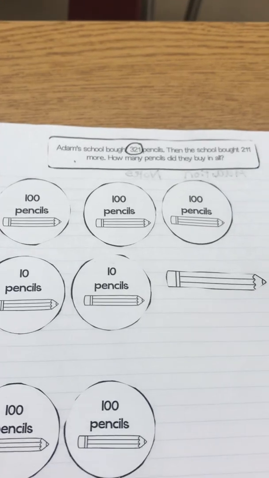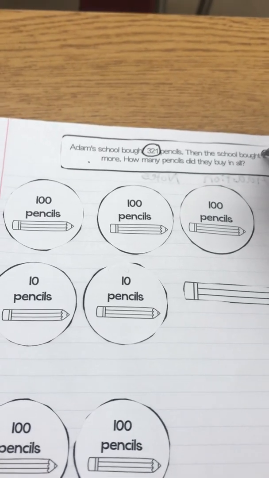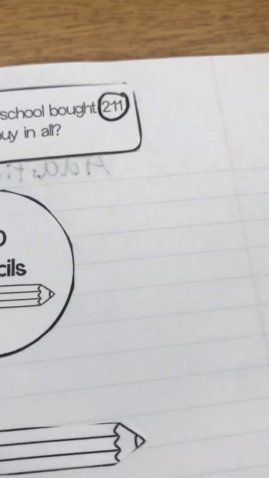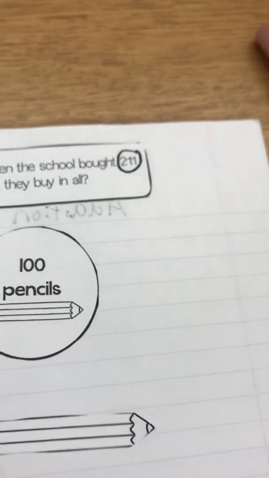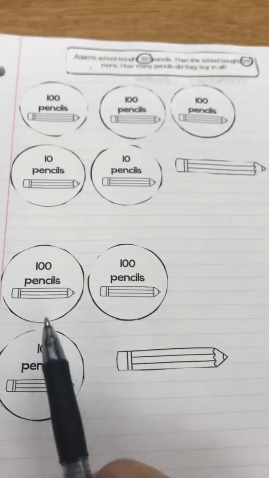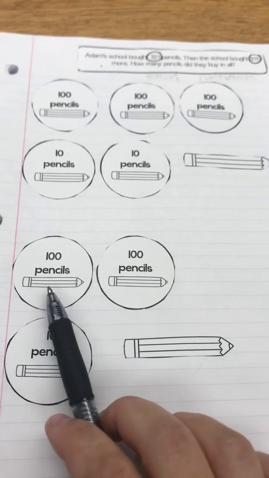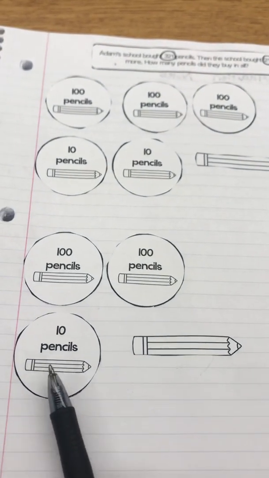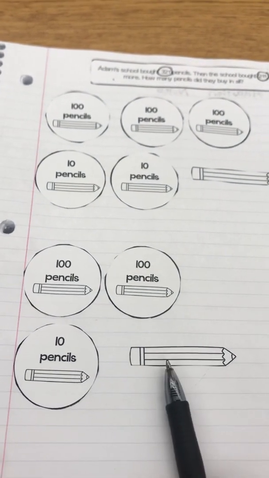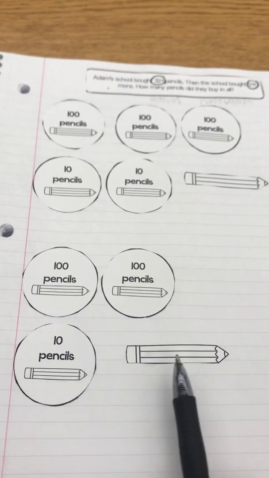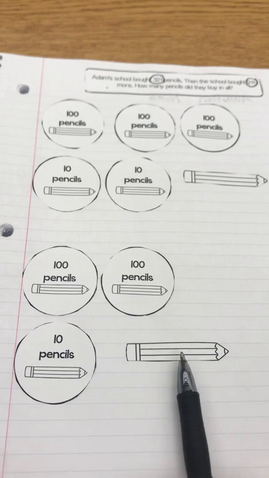Again, you may pause the video and do your cutting and gluing as I go over it. Your second number is 211. So I built that number again using those place values. We needed 2 hundreds to build 200. We needed 1 ten and 1 one. So that's 211. An 11 is made out of a 10 and a 1.